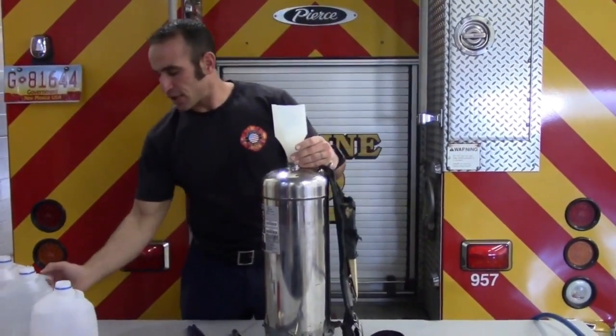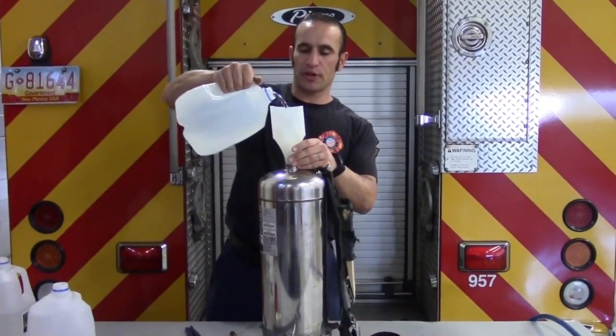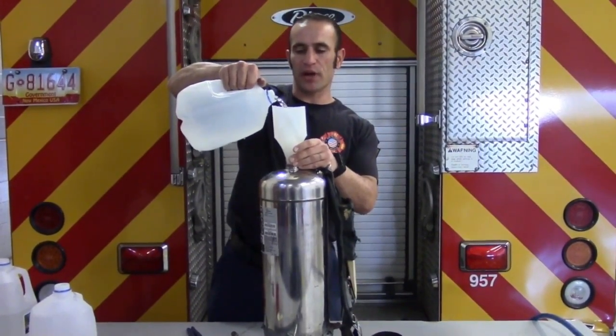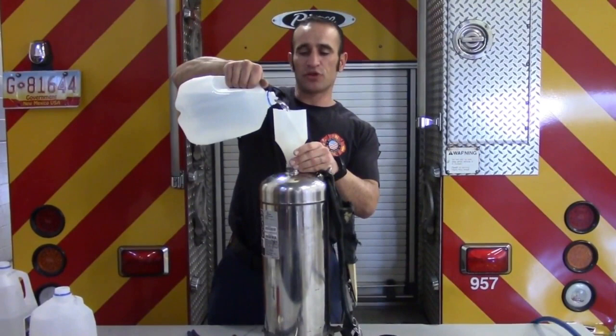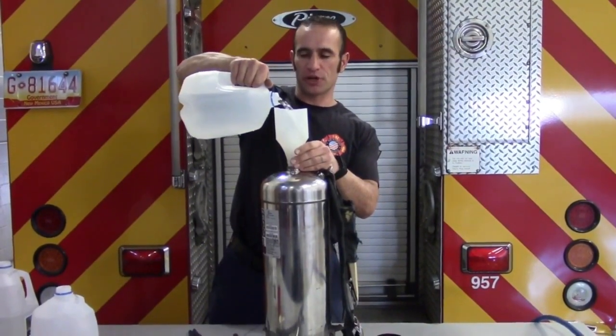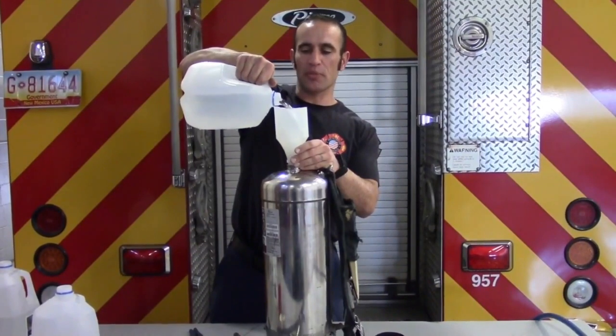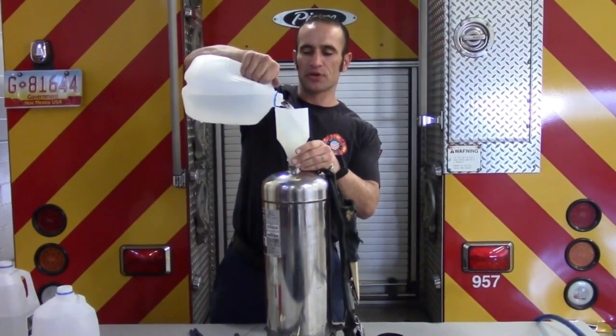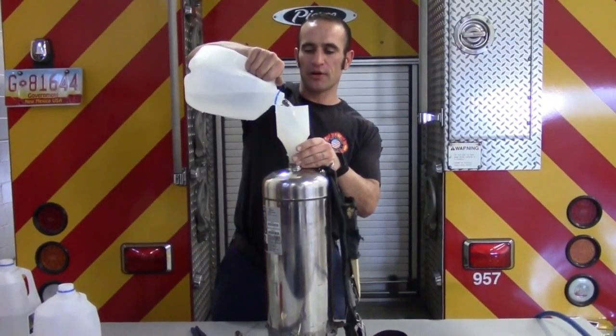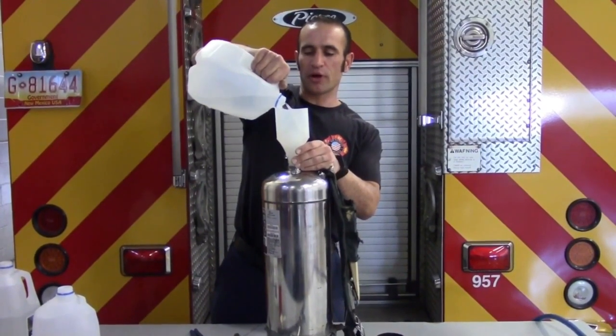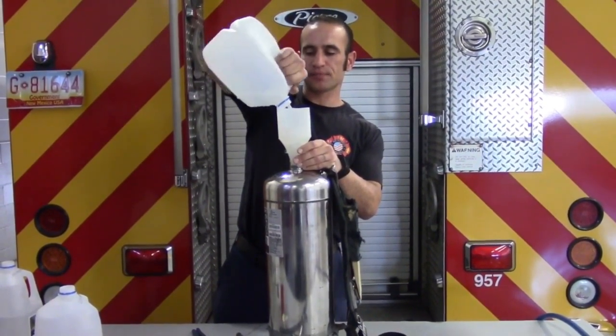Again, I talked about accuracy with getting the right amount of water in here. If we don't have the right amount of water, we can either have too much pressure or too little pressure, causing our extinguishing agent to be cut short when we're operating the extinguisher. So we want to be real accurate here with the water and air ratio.